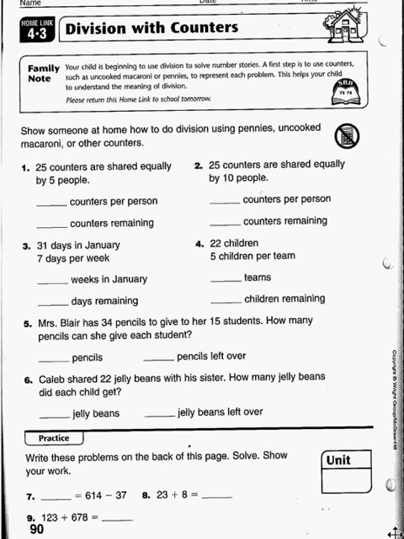Welcome to Everyday Math, Homelink 4.3, Division with Counters. This is our first activity of the year with division. We did practice breaking these numbers into groups based off which numbers they give us. So please read the family note before beginning.